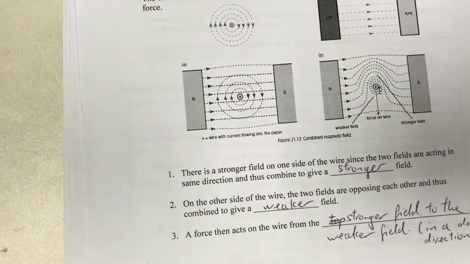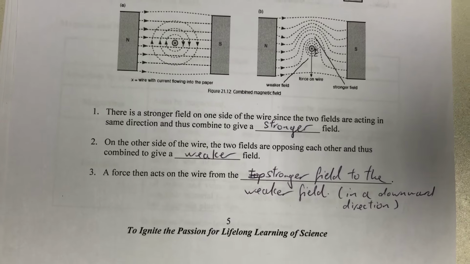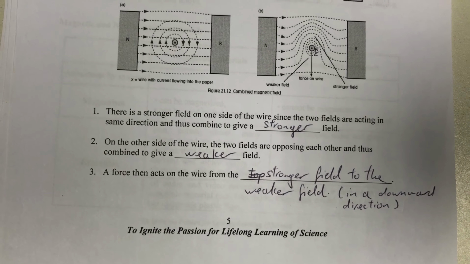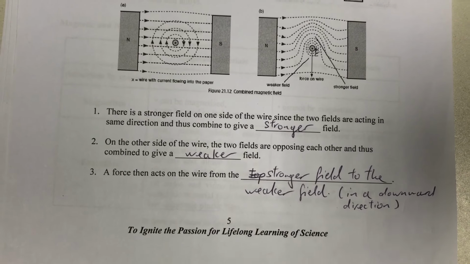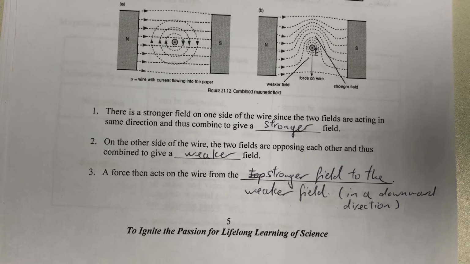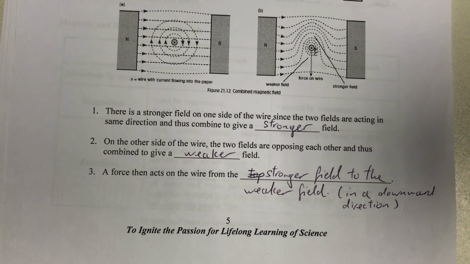So this is how we explain it. But what is more important is actually knowing how to determine the direction of your force by knowing the current and magnetic field.